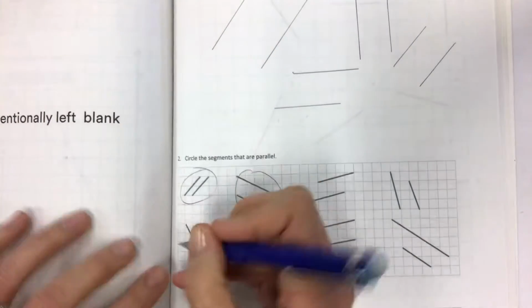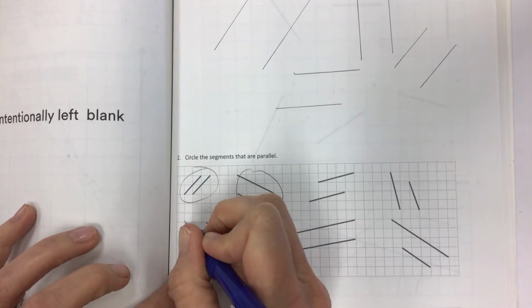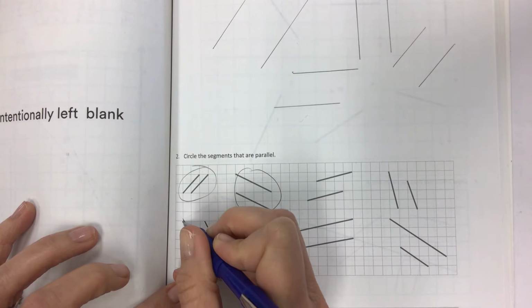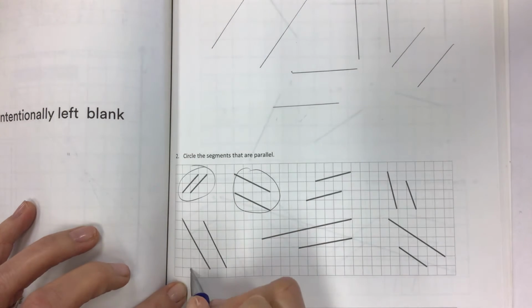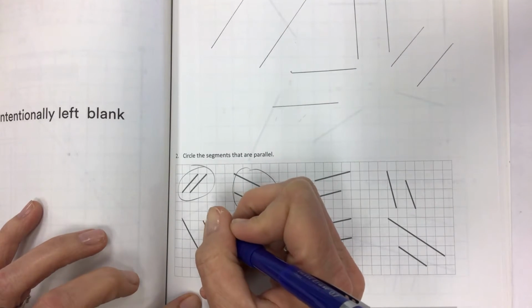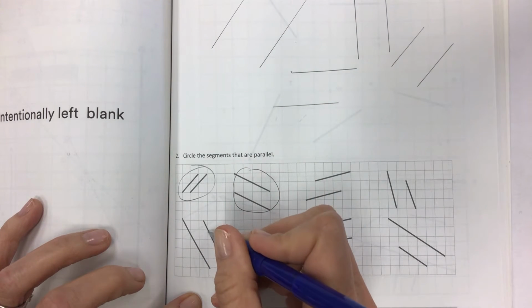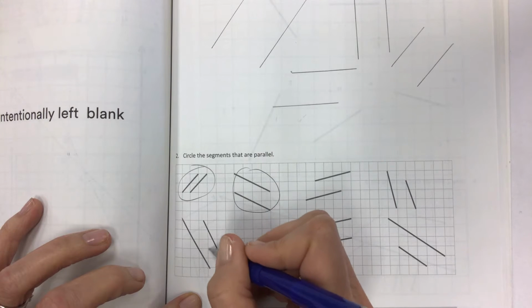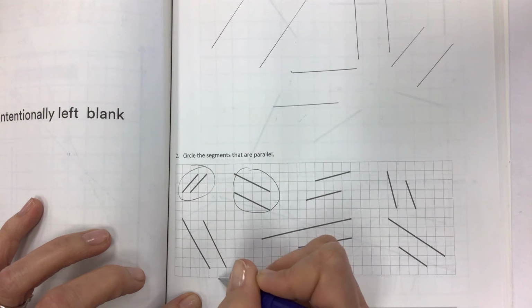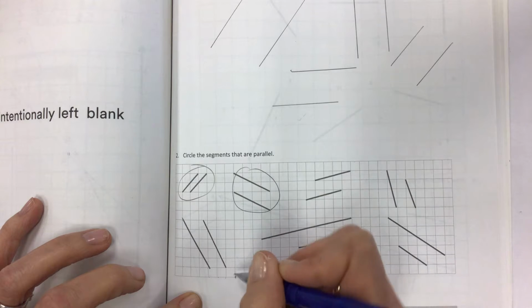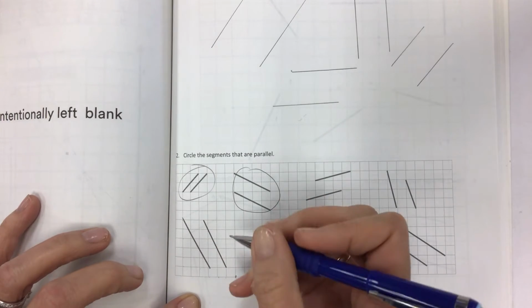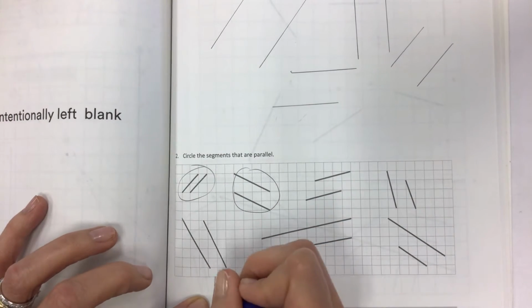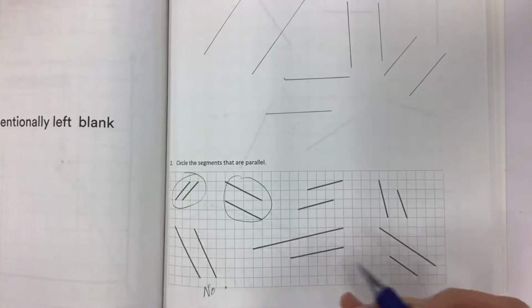These look a little wonky. I wonder why. If this was to continue, and I go down 1, 2, 3, 4, 5, and over 1, 2, 3, would that work? If this is my crossing point, down 1, 2, 3, 4, 5, and over 1, 2, 3. Ooh, I'd be kind of far out. This one doesn't even cross here, so I don't have a matching point. So these are not parallel, no.